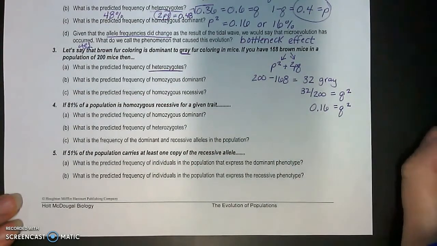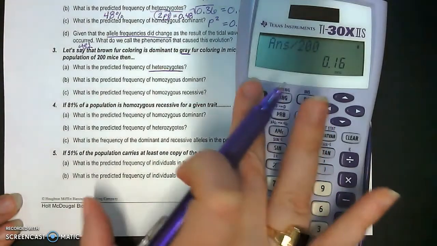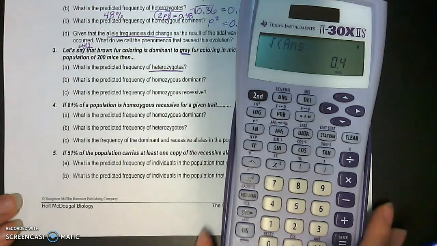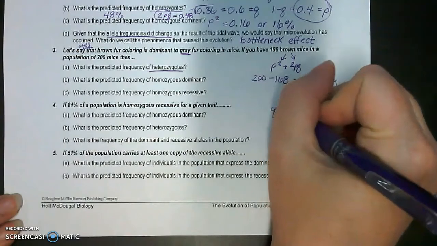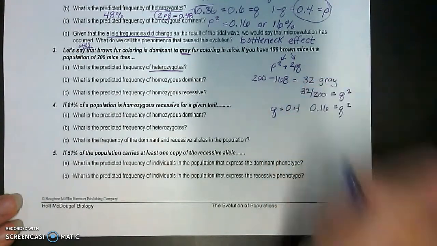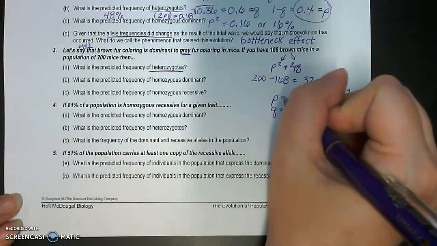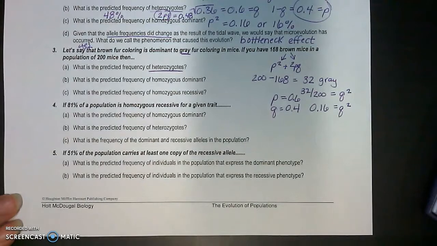That means if we take the square root of 0.16, we get 0.4 as the answer. So Q equals 0.4. If we know Q is 0.4, can we figure out P? Yes, because they must add up to 1, so P would be 0.6.